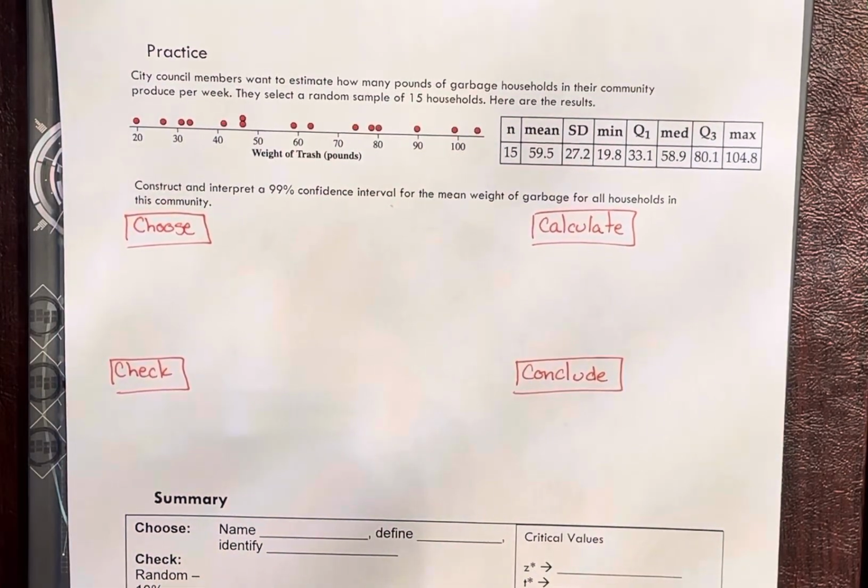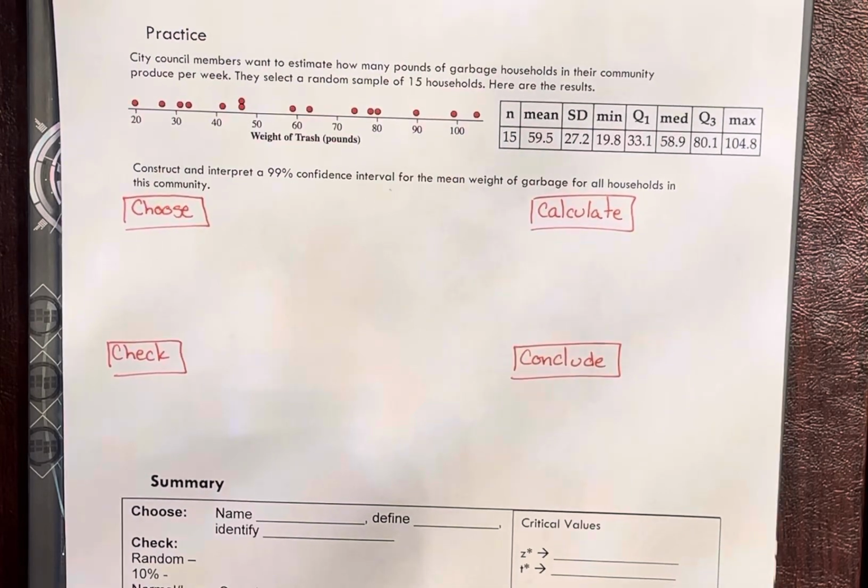Just do the choose. See if you can flip back to what was required of this in the last problem and write the pieces for choose. Pause the video, do the choose, come back to it.